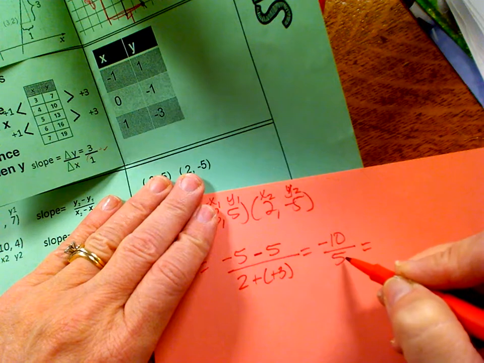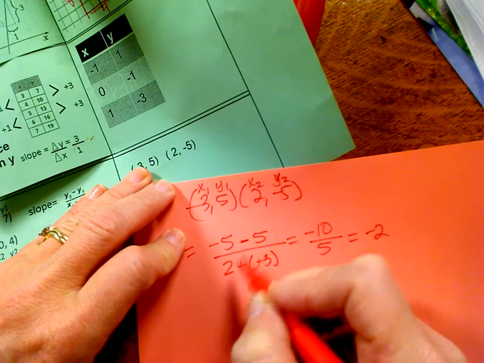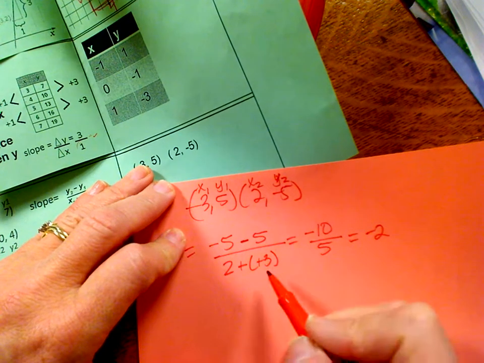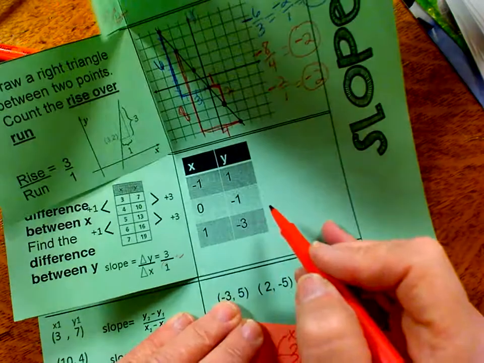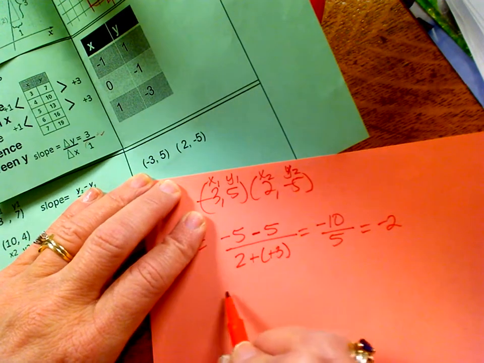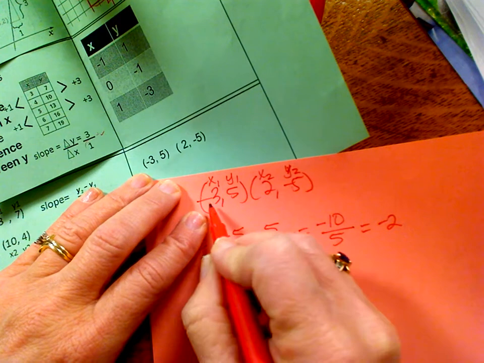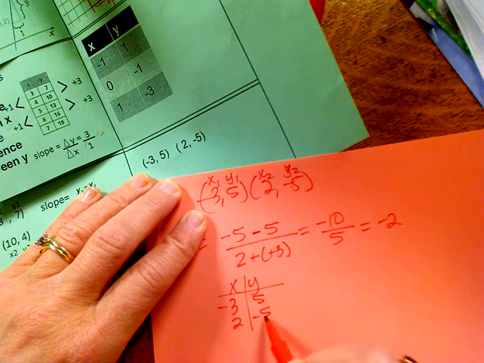Negative 10 divided by 5 is a negative 2. Now this has to do with integers. So I'm going to give you another way that you could solve these if you just have 2 points. If you're really liking the table aspect, try the table. So what I mean by that is set up your table, your x, negative 3, 5, 2, negative 5.